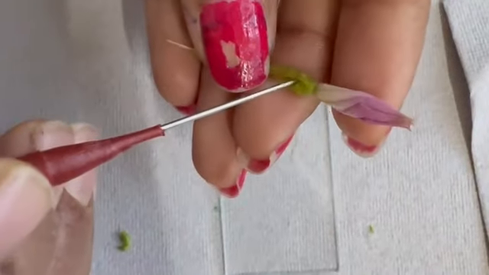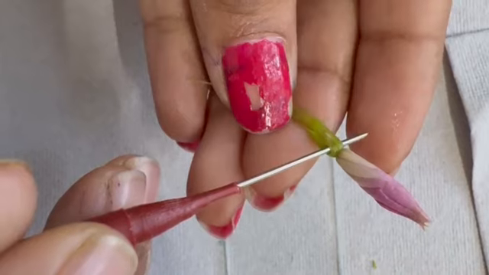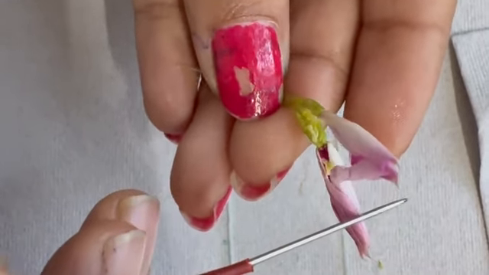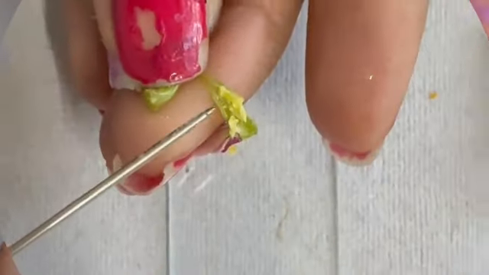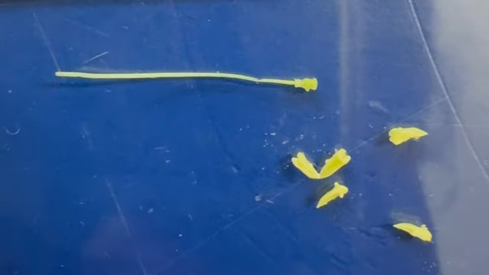Let's begin with the procedure. With the help of a needle, we will remove the anthers of the Catharanthus roseus bud and place them over the glass slide. With the help of the needle, we will squeeze out the pollen from the anthers. As we saw, there were multiple anthers and the stigma and style placed over the glass slide.